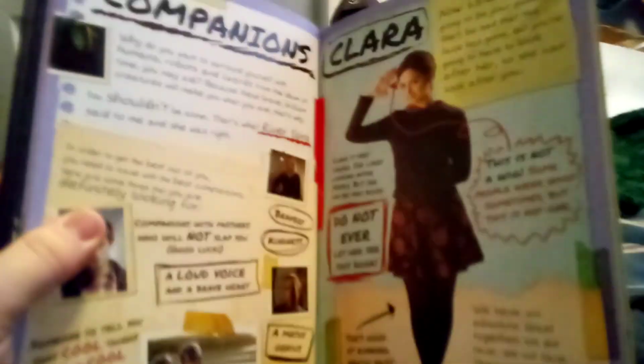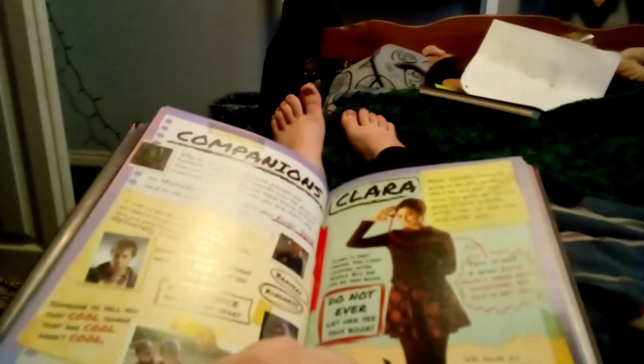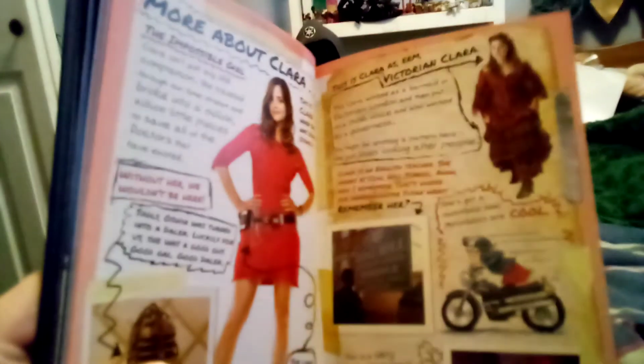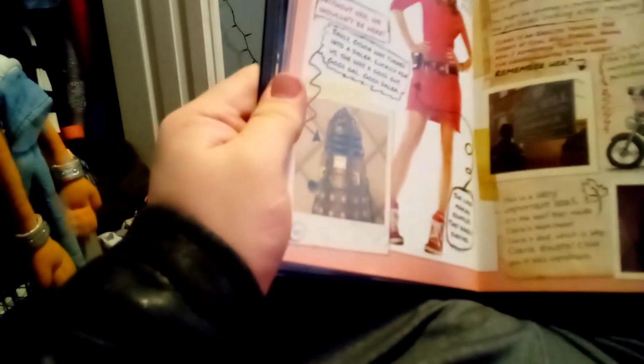So these are the companions. And you have Clara, who's the Doctor's companion for some time. Sorry about that, got tangled in the cord. So, we got some awesome stuff about Clara. Not to mention this little thing where she got turned into a Dalek.